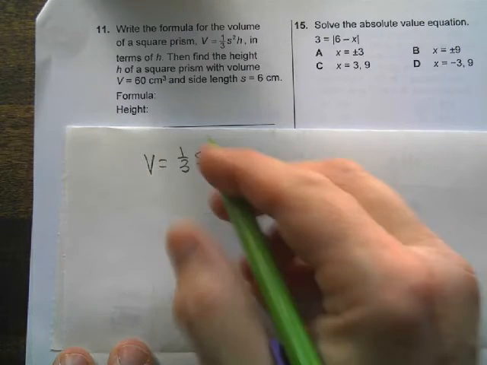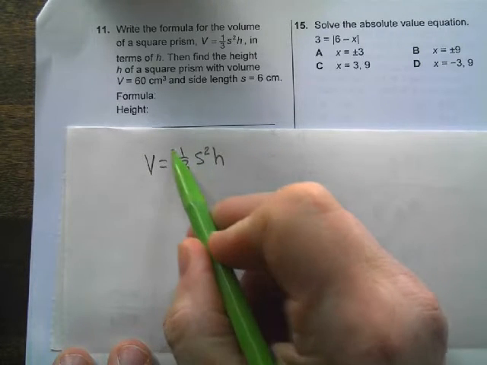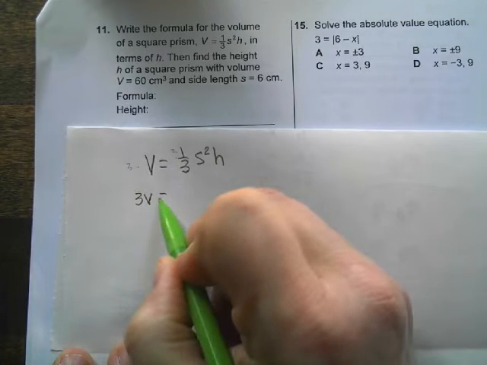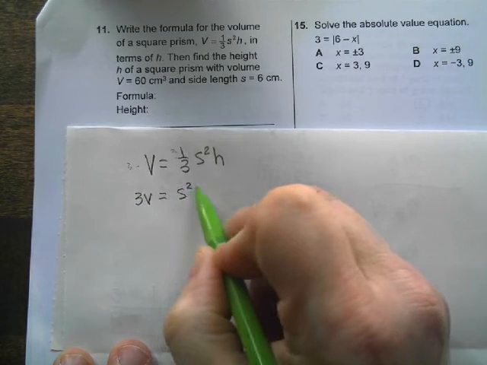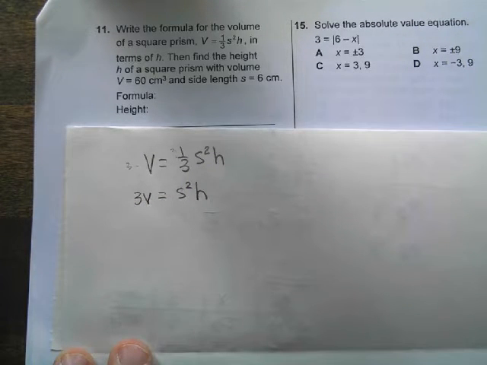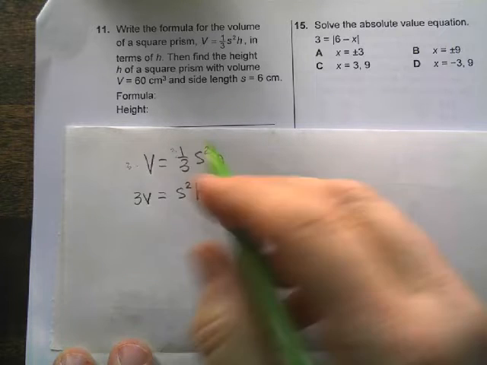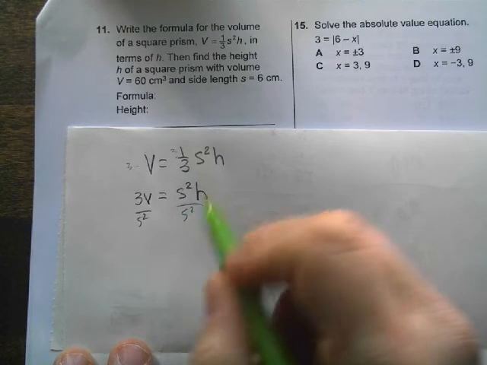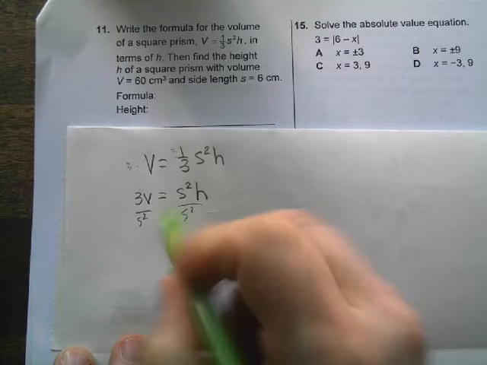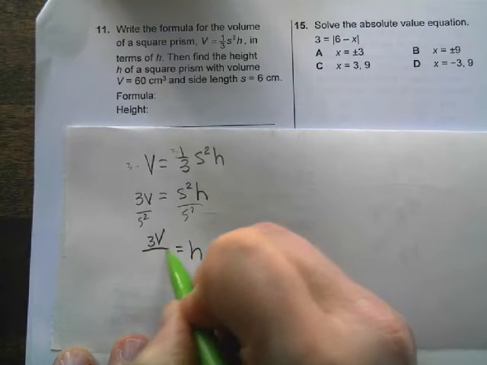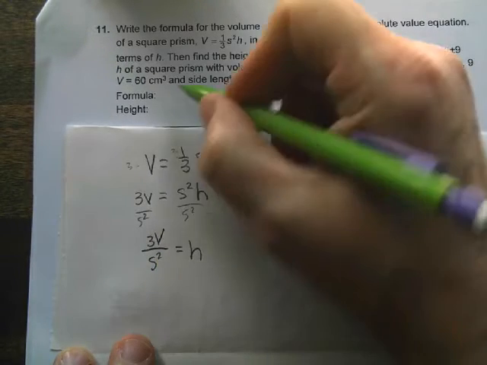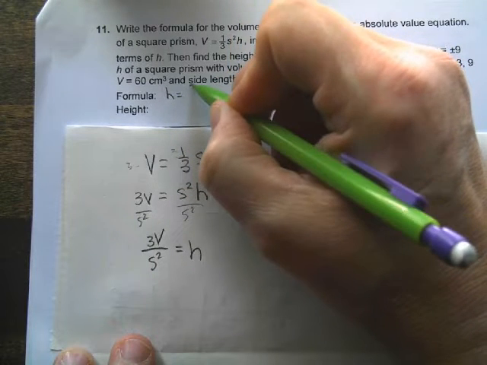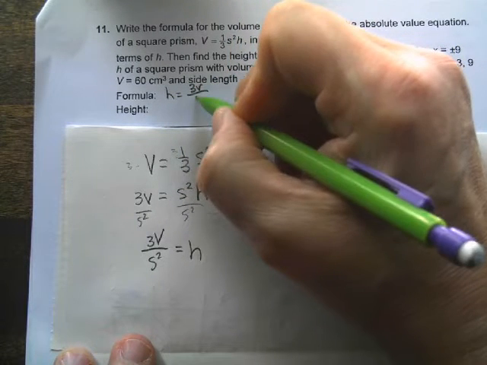The first thing I would do is multiply both sides by 3. And that would give me 3V equals S squared H. As it said, we're solving for H, so now I would divide both sides by S squared. And so H is 3V over S squared. They're asking for the formula here. That's our answer for the formula: 3V over S squared.